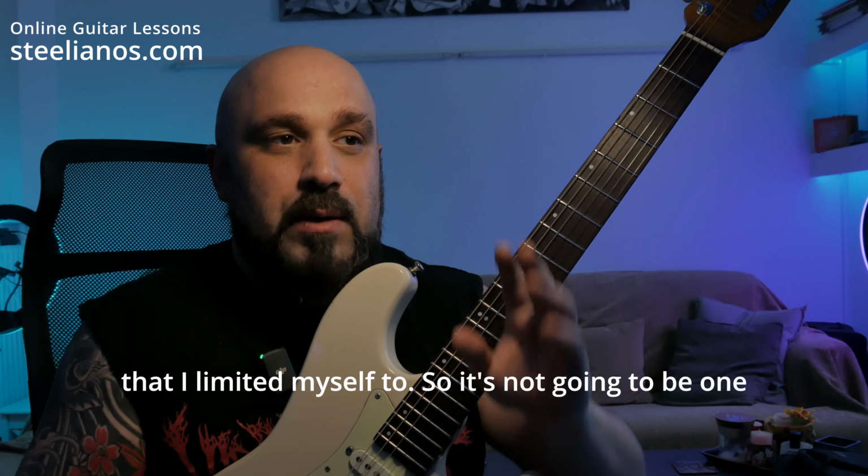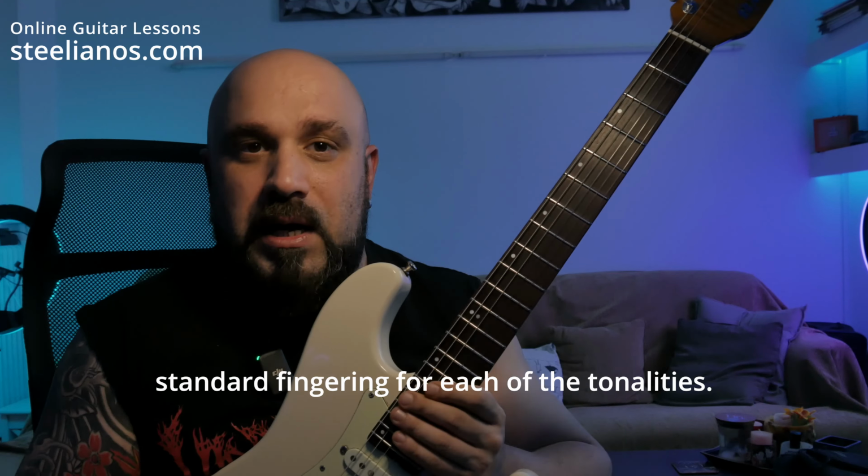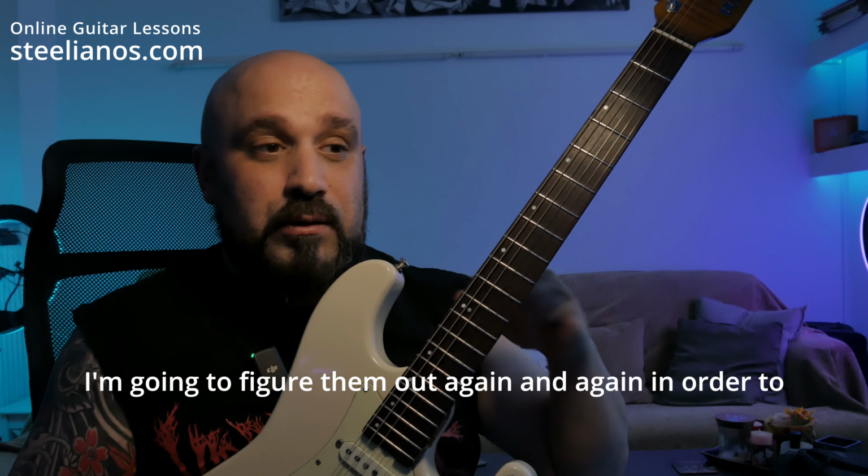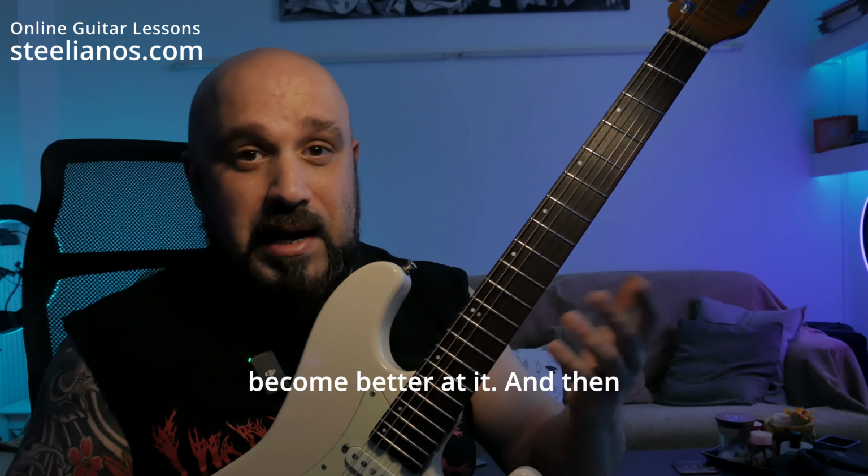So it's not going to be one standard fingering for each of the tonalities. I'm going to figure them out again and again in order to become better at it.